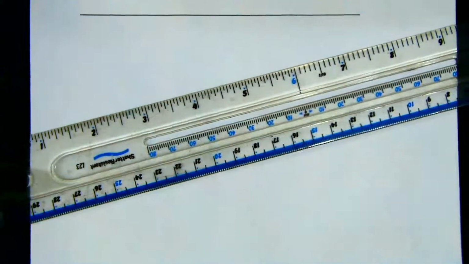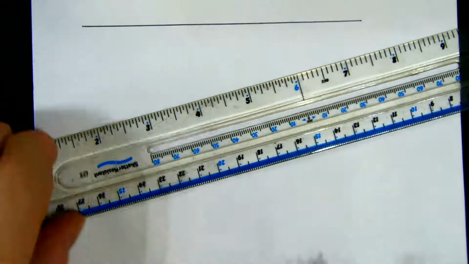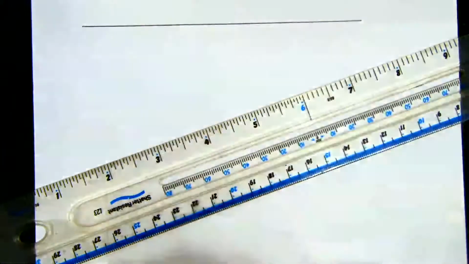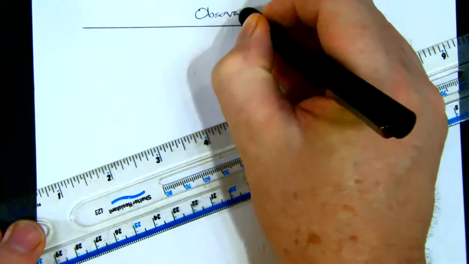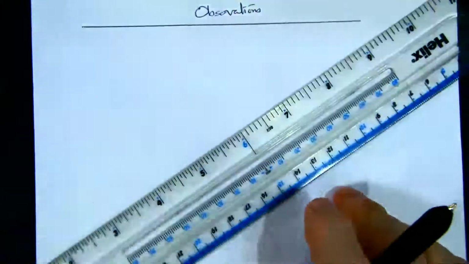So let's have a look at what we need. And let's just get a ruler, and let's have a look at trying to draw up a results table. So what I'm going to want is some observations. Oh, I've been waiting to do that. Right, so I've got some observations and we're going to have some food samples.